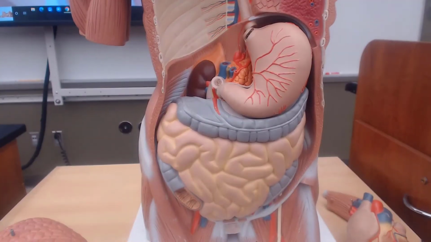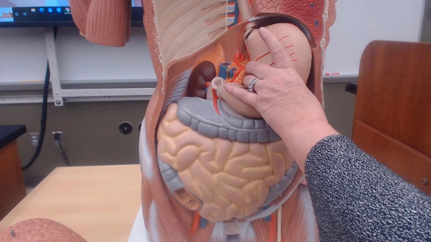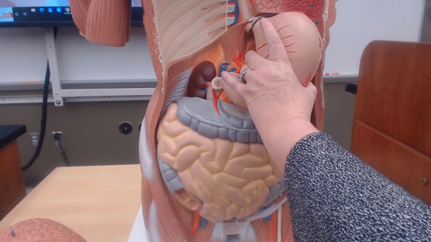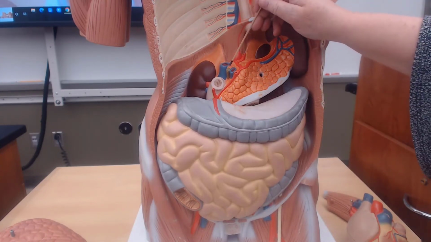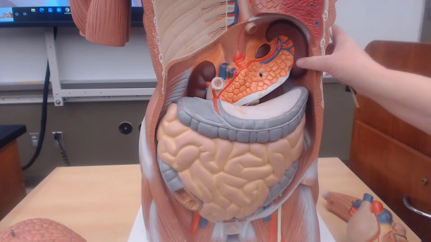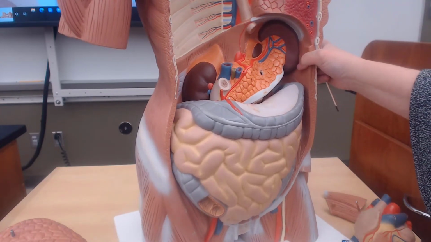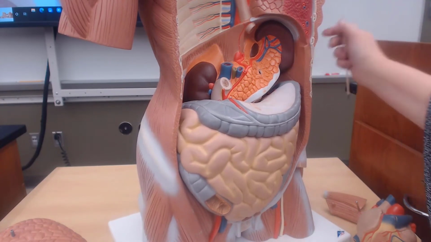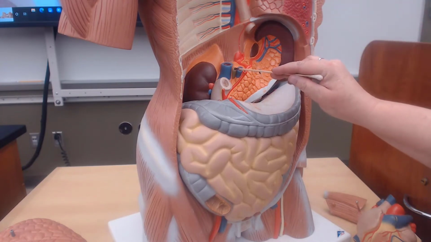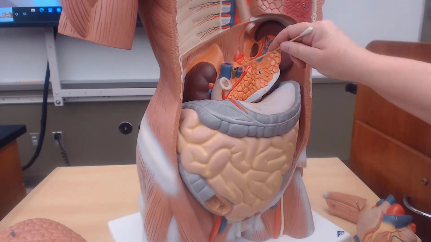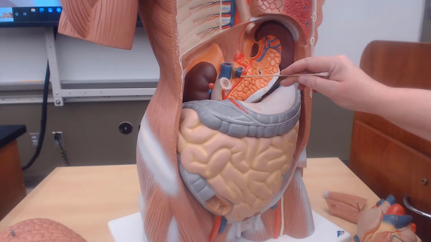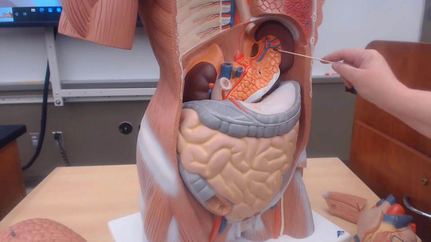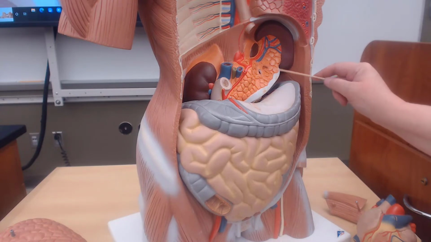Now, the common bile duct is going to continue right here where it's green. Okay, let me move that a little bit. Sorry. Okay. So right here where it's green, the common bile duct is going to continue, and that common bile duct is going to enter into this structure here called the pancreas.